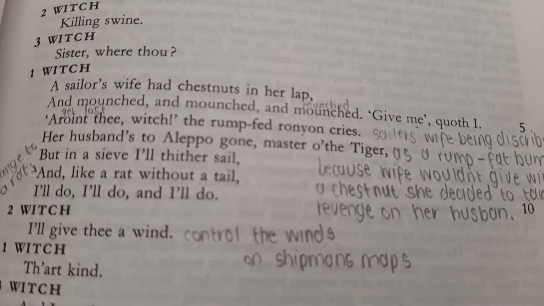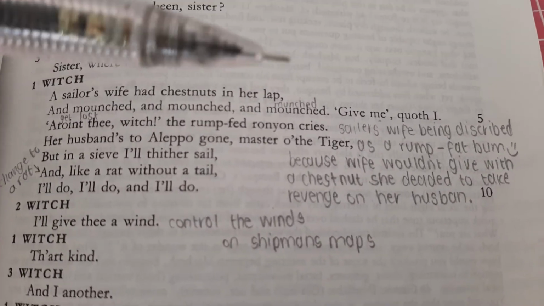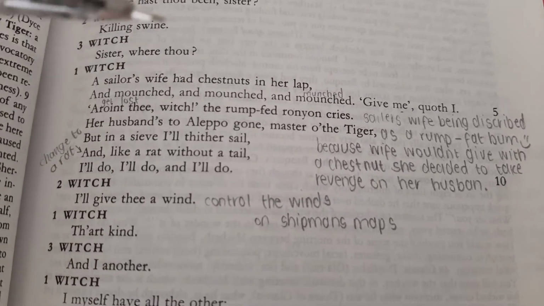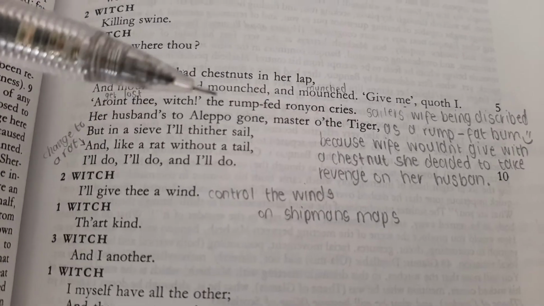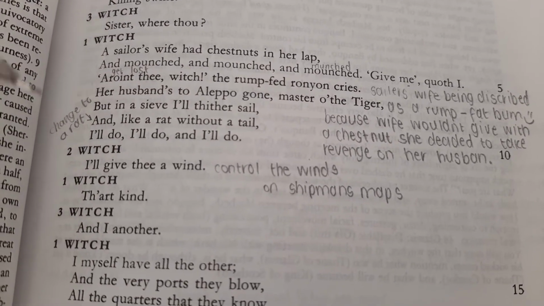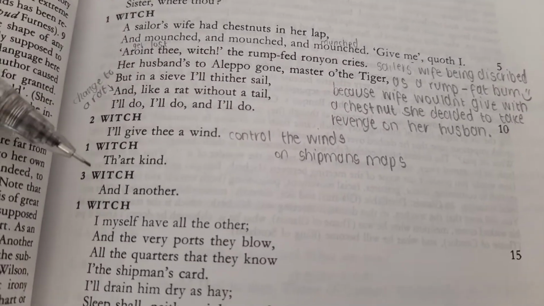"Her husband's to Aleppo gone, master o' the Tiger, but in a sieve I'll thither sail, and like a rat without a tail, I'll do." The second witch says, "I'll give thee a wind." "Thou art kind."